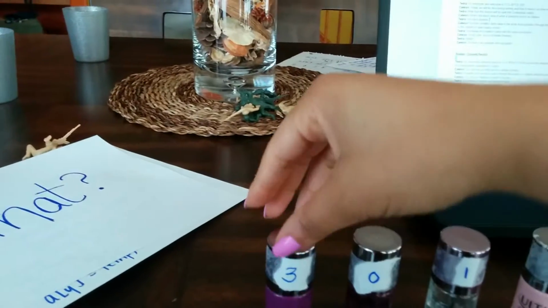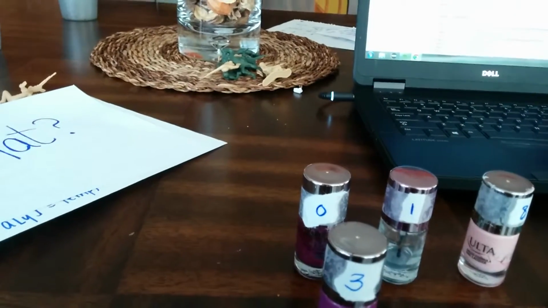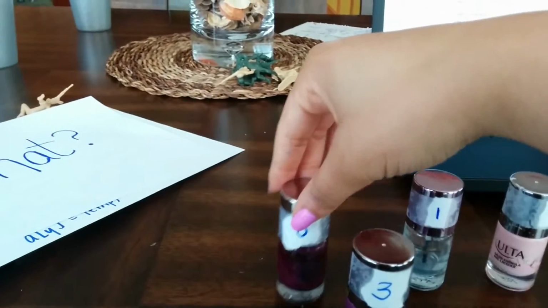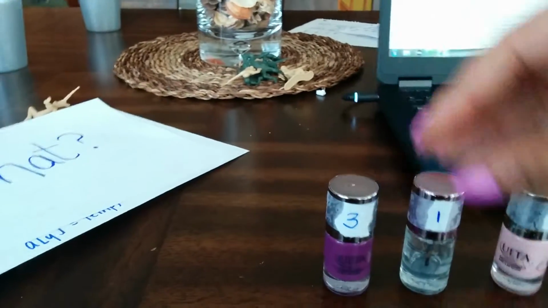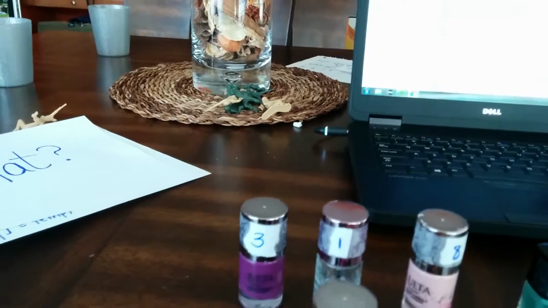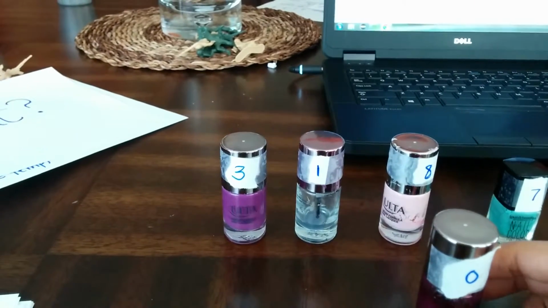So here, we will start with 3. 3 goes to 0. He talks to him. He's like, hey, are you smaller than me? And 0 says yes. So 0 and 3 change spaces. Then 0 goes to 1, and he says, hey, are you smaller than me? And 1 says no. So 0 goes ahead.